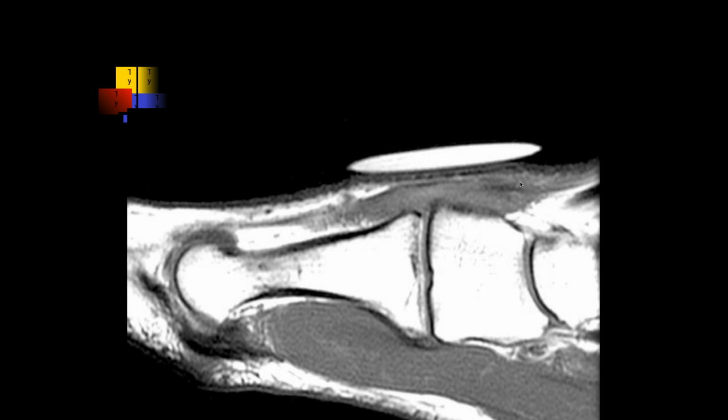Okay, I think we're overlying the extensor hallucis longus here. There's a lot of increased signal. I do not see continuity of the fibers. I'd like to see a STIR image, though.